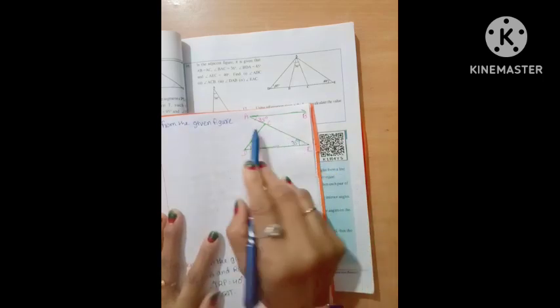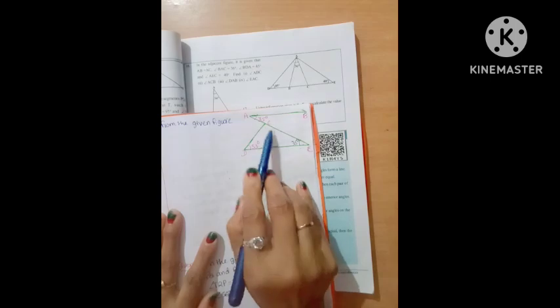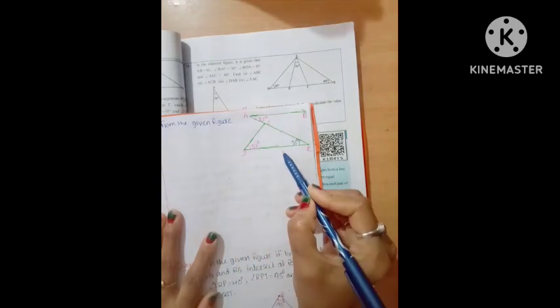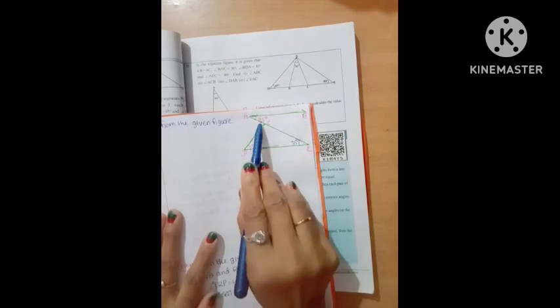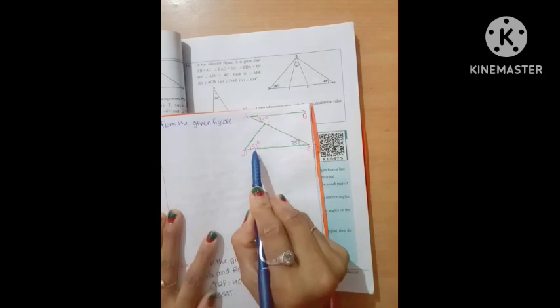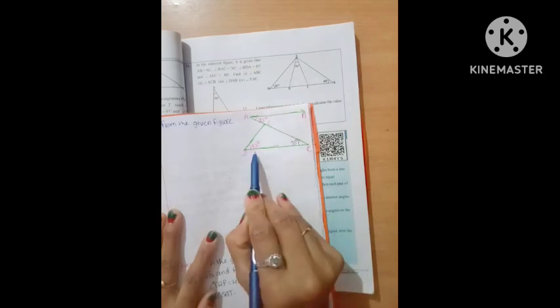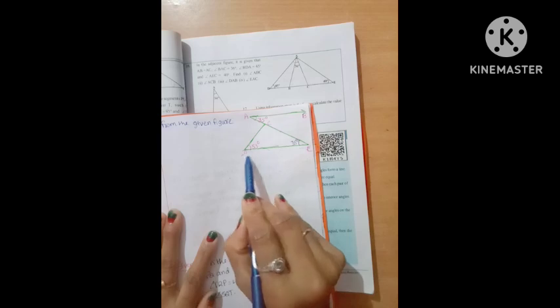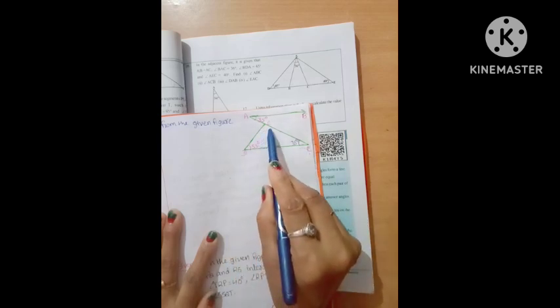Have you understood these two points? Whenever two lines are parallel and AE is the transversal, alternate interior angles are equal. Next, whenever two angles are given, here the two angles, angle D 53 and angle E, are given, how will you find the third angle?